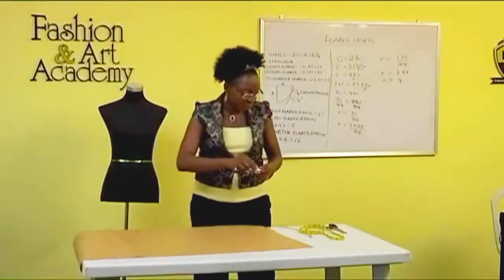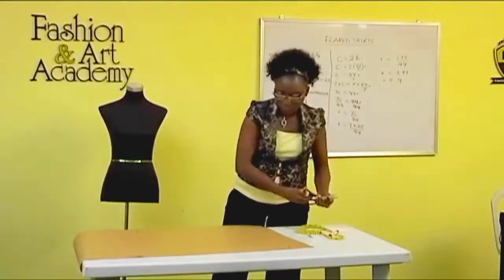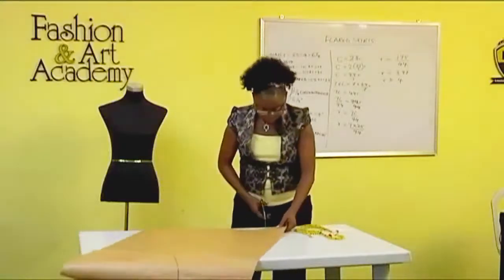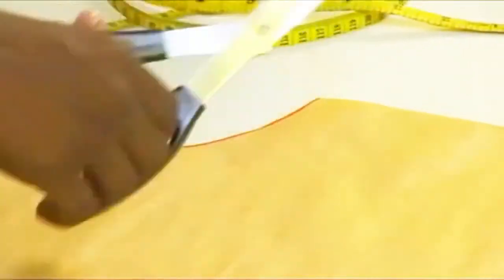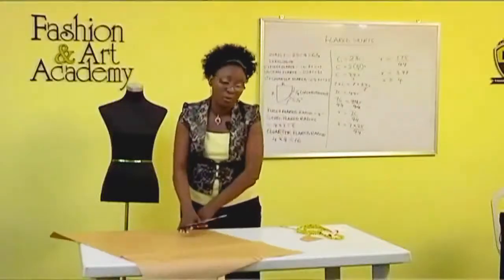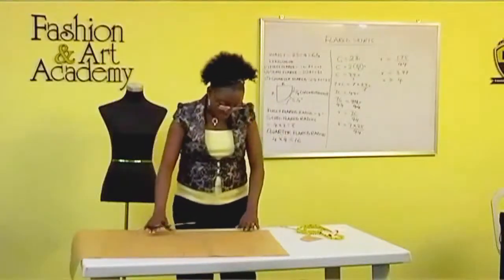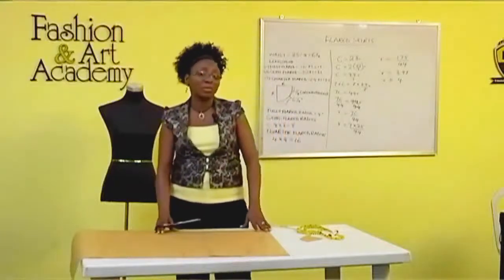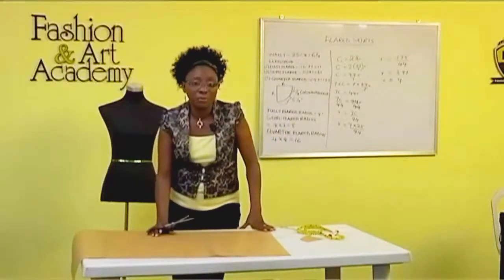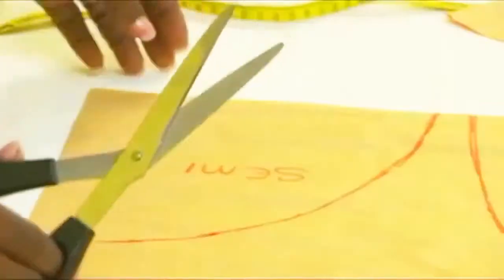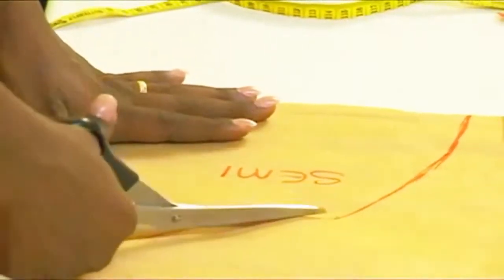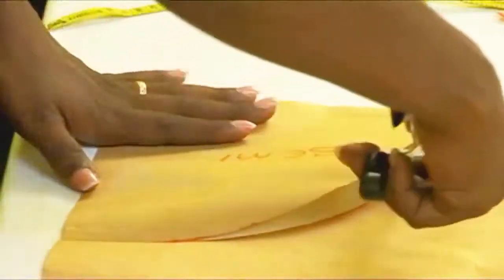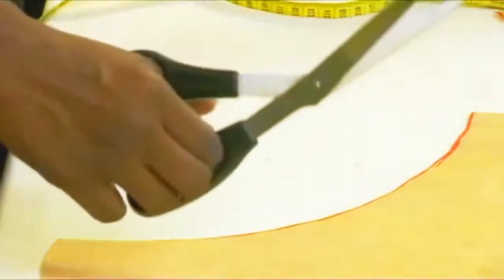So let's cut these out. Now, if you're making a very long skirt, you definitely know that we cannot cut it on this small size table. So the best thing is that we need to go down to the floor so we can have enough space to cut it out. But I'll start by cutting my fully flared on the table first before I go down to the floor to cut my semi-flare and my quarter flare. I need large space to do that.